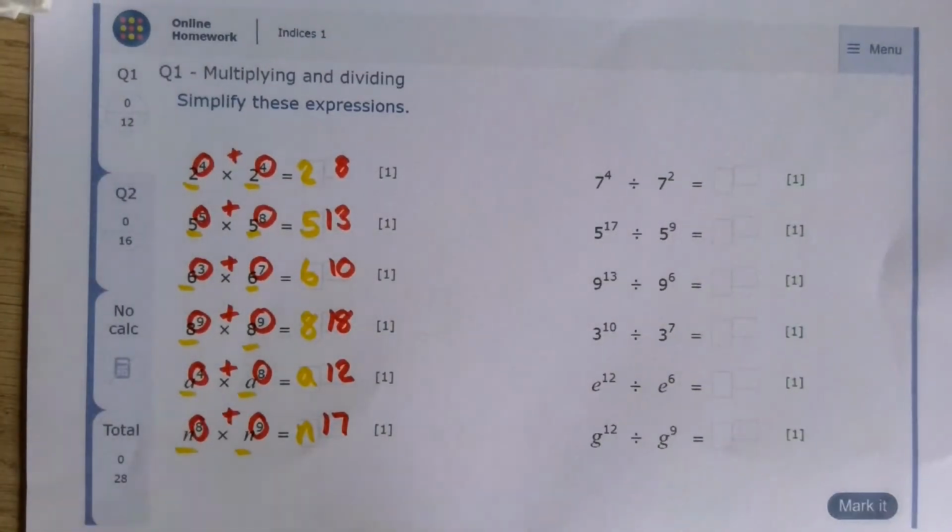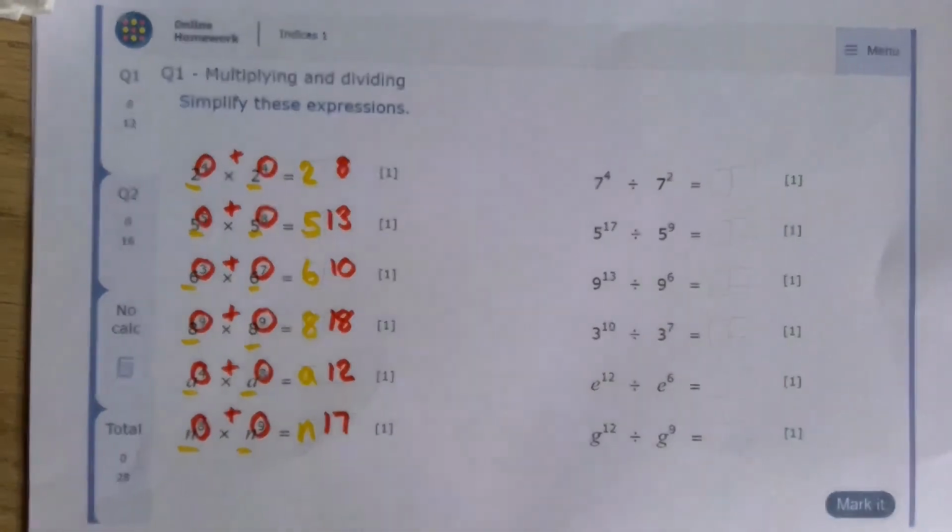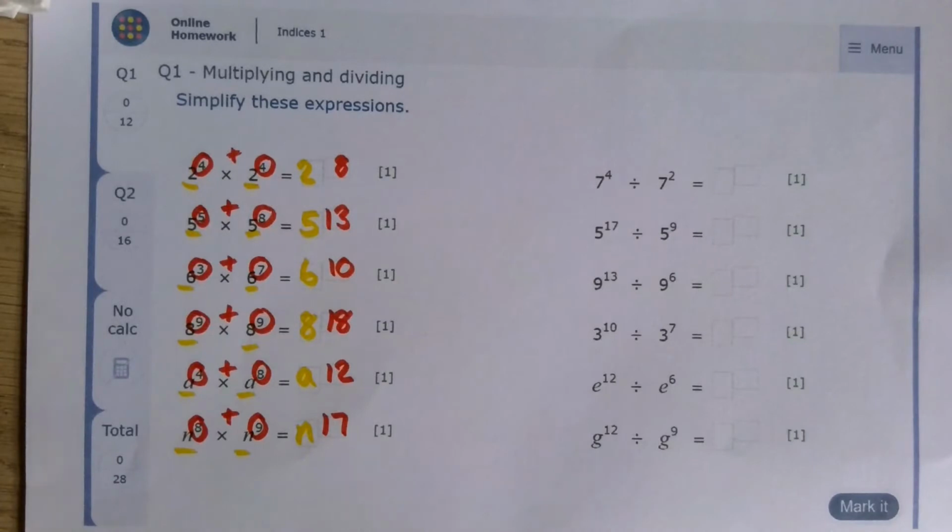Right, sorted. Now, when we divide, we subtract the indices, and that's because when we have any number divided by itself, it gives us 1, which incidentally is also any number to the power of 0. Any number to the power of 0 is 1. And that's because if you've got no 7's being multiplied together, you've just got 1, your base. You haven't got 0. Really important to remember that.